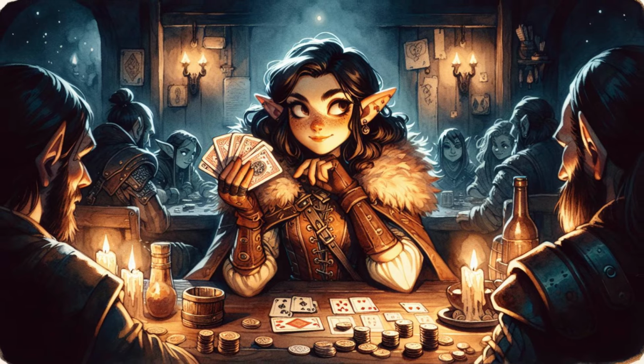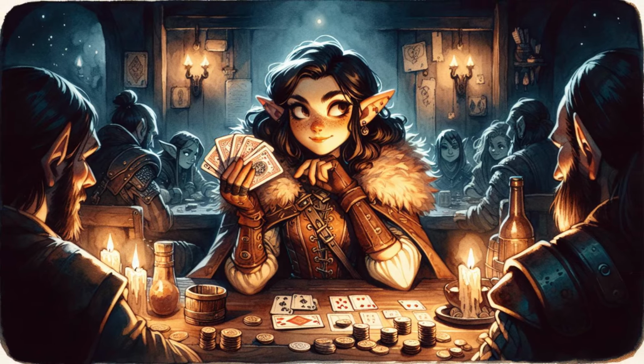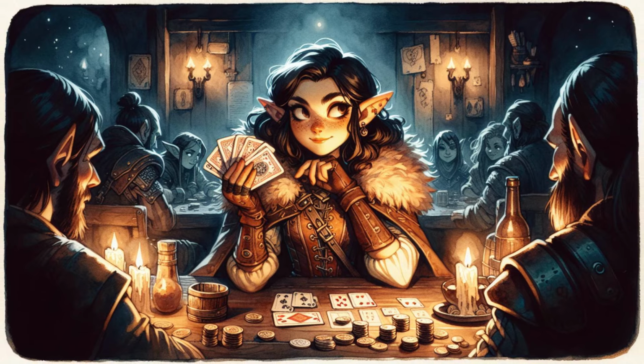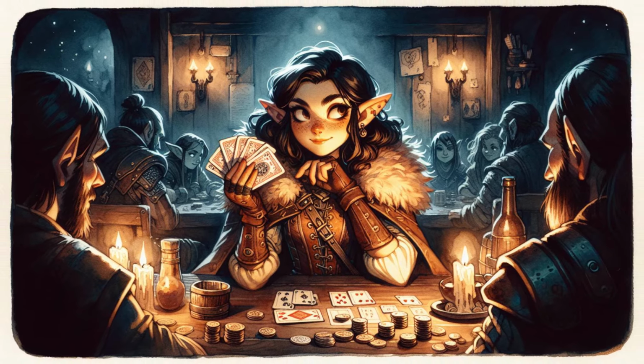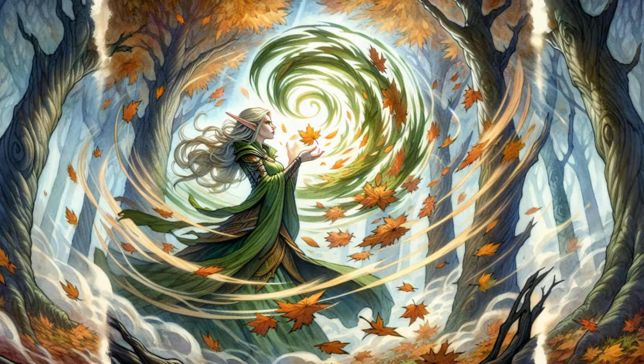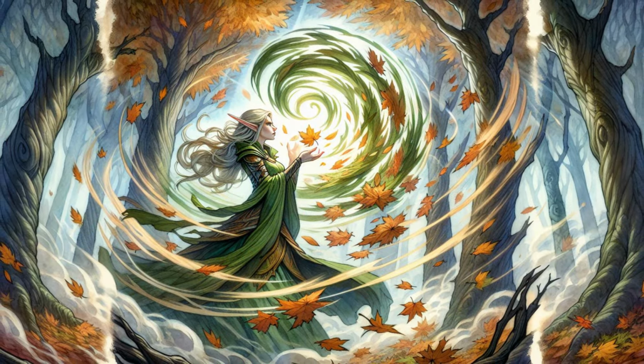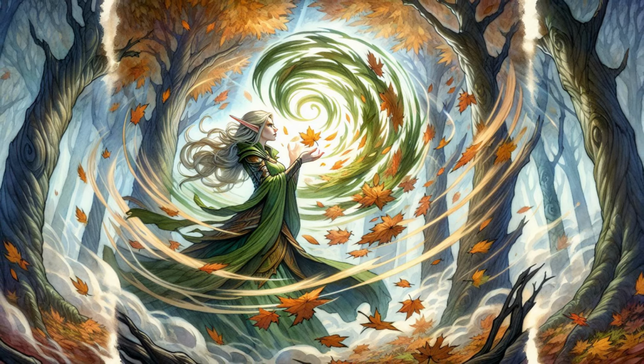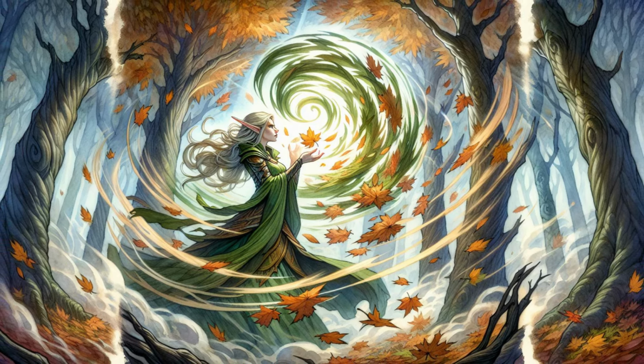Okay, let's unpack this a bit more. We've got the two axes, lawful, chaotic, and good, evil. But how do they actually combine to create those 9 distinct alignments? We've got the classic heroes, the lawful goods, your paladins and noble knights, always striving to do the right thing within the framework of the law.